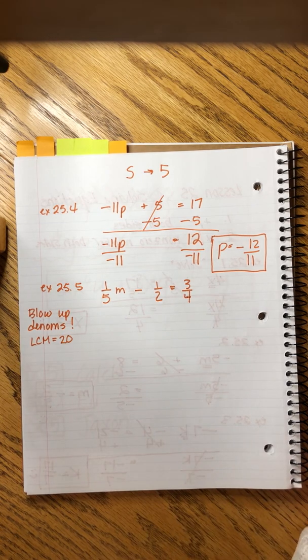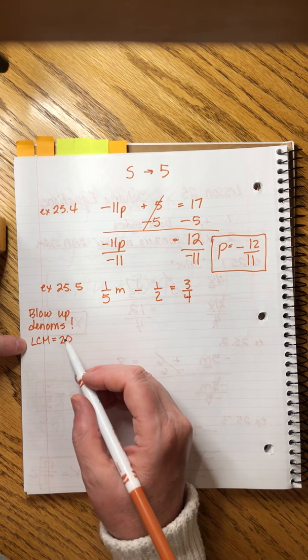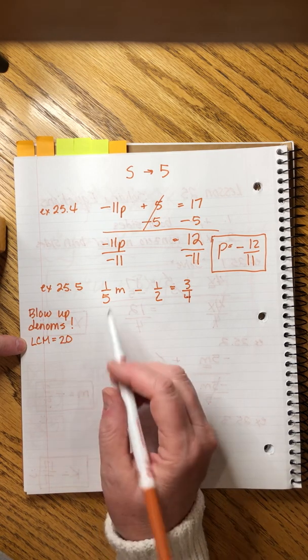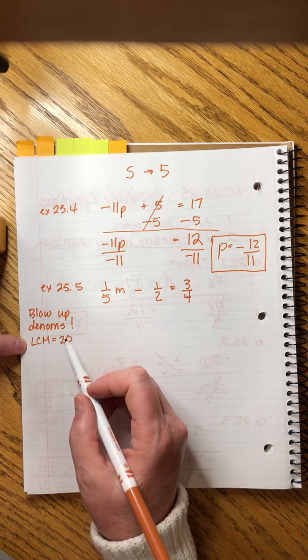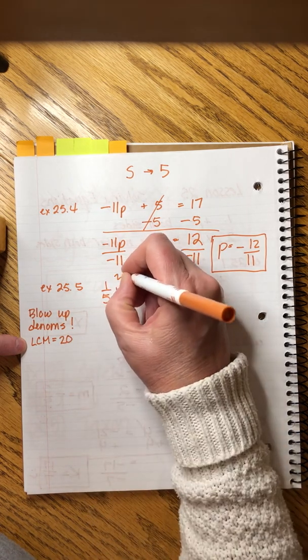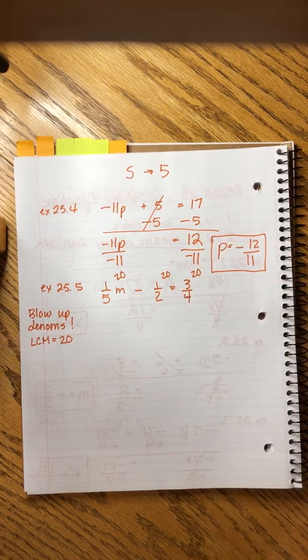Now, watch what I'm going to do. Now, by the way, John doesn't teach you this yet. I'm not going to waste your time with a bunch of dumb fraction work. We're going to blow up the denominators right from the beginning. So what we do is we multiply every part of the equation, every term, by the least common multiple. And I like to write it up at an angle like that, because I don't write anything else like that and it reminds me.